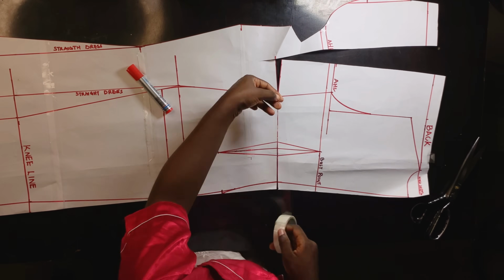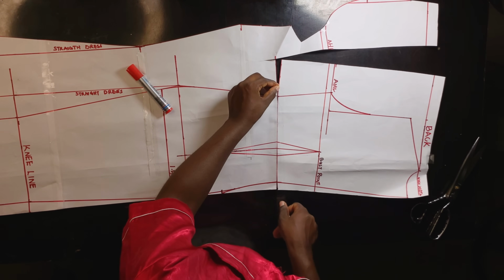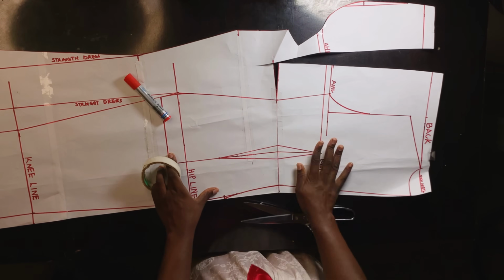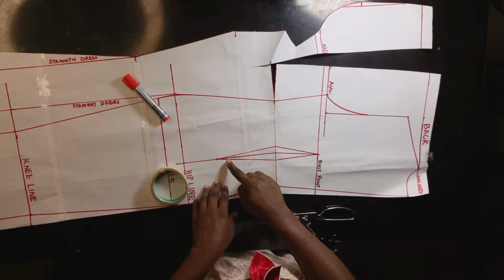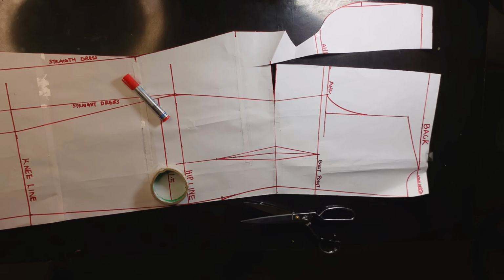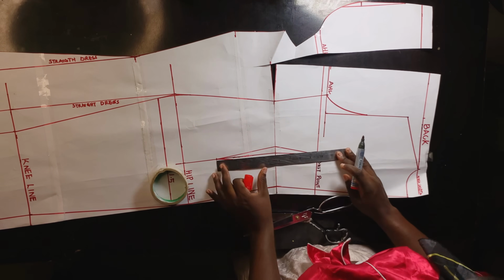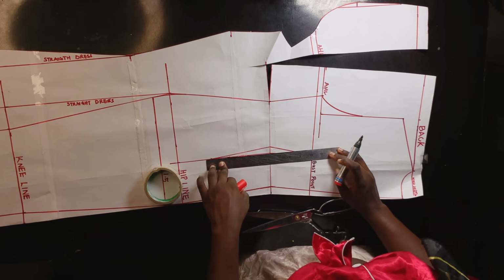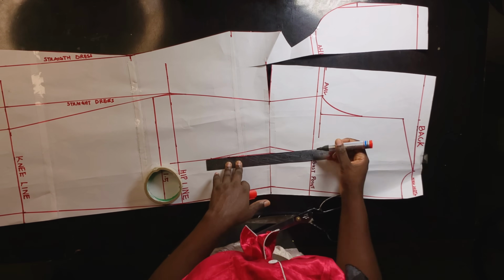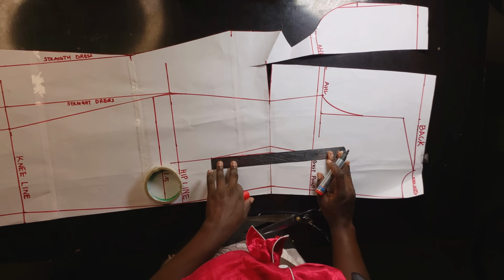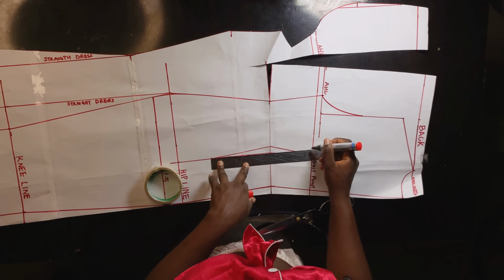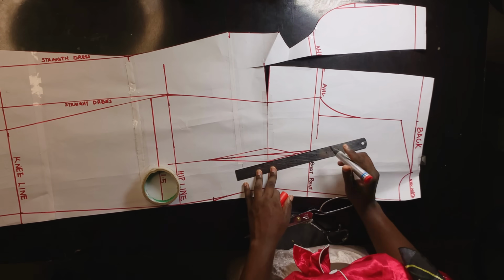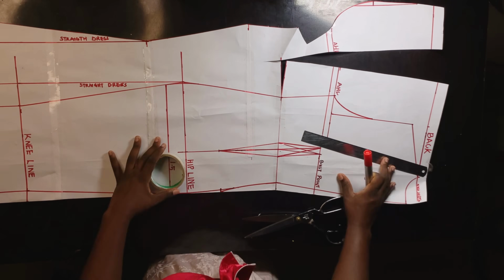Okay, what I would just do is align the both of them, then use my sellotape to hold them in place. After carrying out this step, you would notice that the upper dart is slant. Okay, so you have to bring in your ruler and straighten the dart. The dart below the waistline is straight, but the one above is slant, so you will use this dart below the waistline to straighten the one above the waistline. Just connect it just as shown, and just connect your dart legs again, and that's just it, guys.